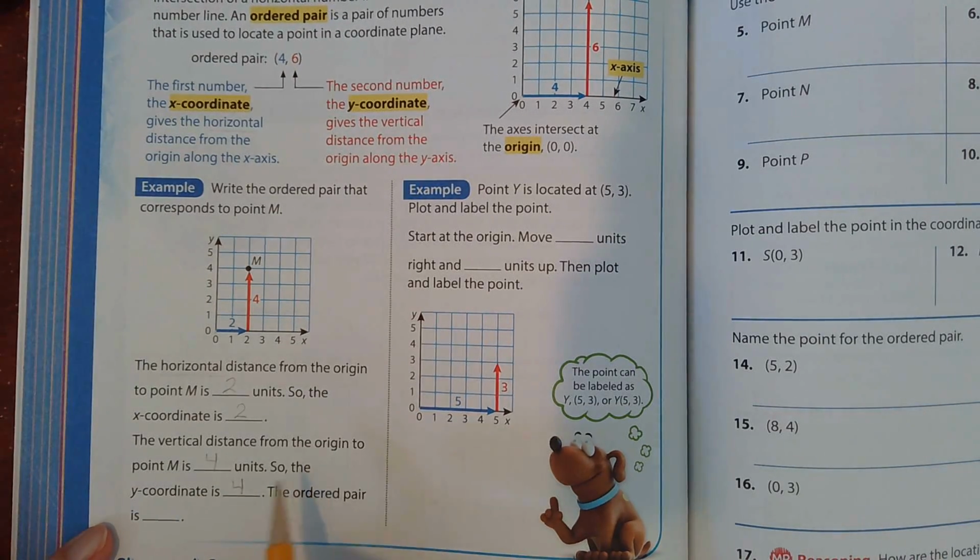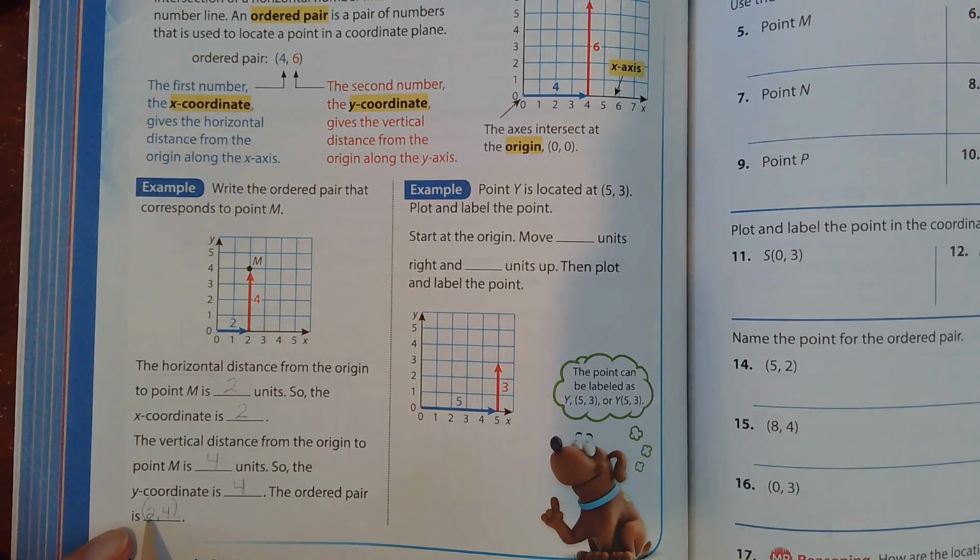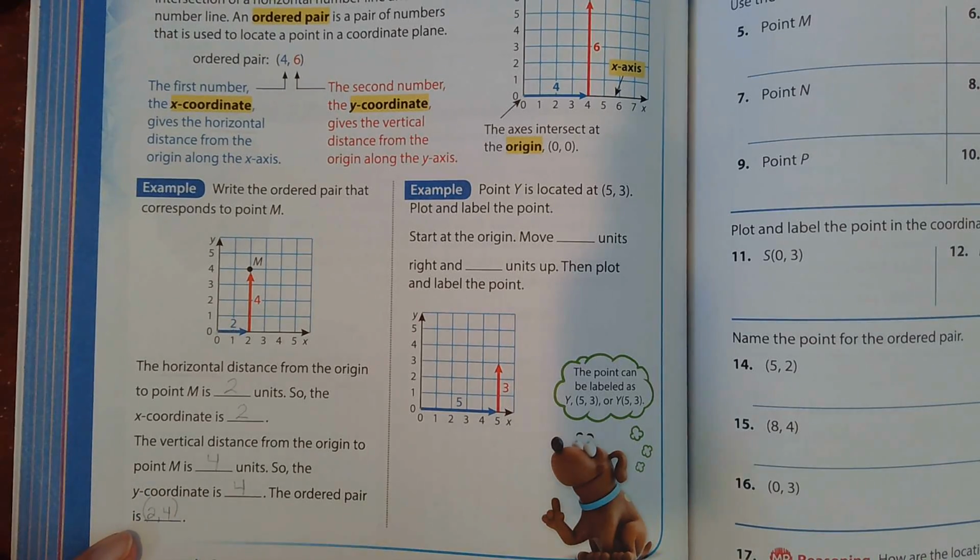So the ordered pair is (2, 4), and you would put parentheses around that. 2 is your x, comma, 4 is your y, and then put parentheses around it.